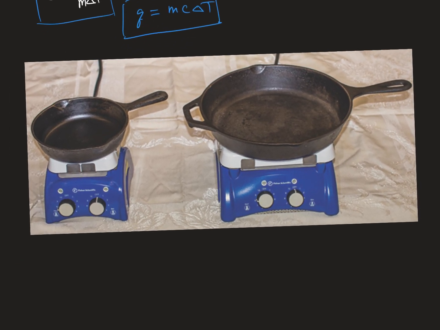So which one has a greater heat capacity, the small pan or the big pan? Larger pan. The heat capacity of the larger pan is greater than the heat capacity of the smaller pan. Does that make sense in everybody's mind? A little small on both.